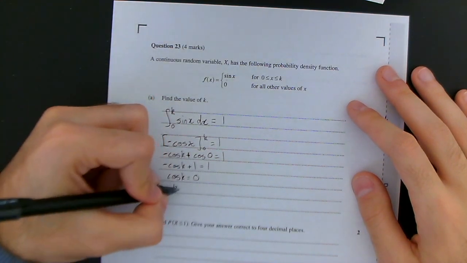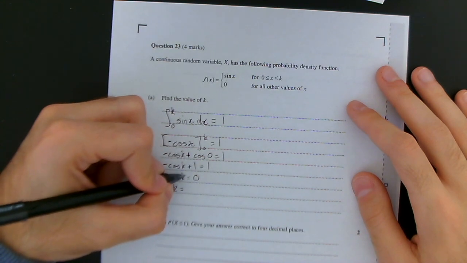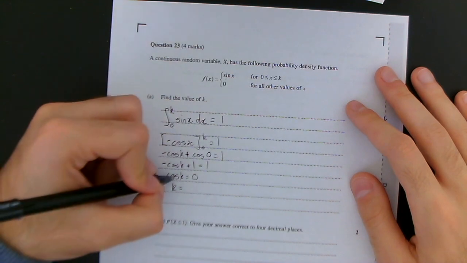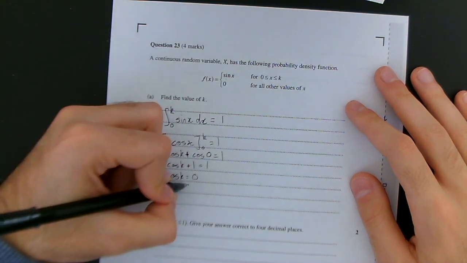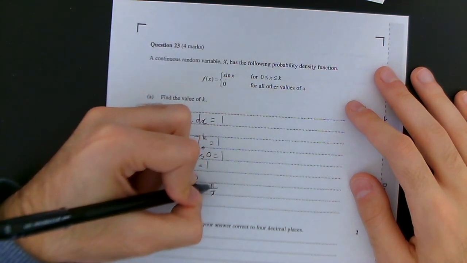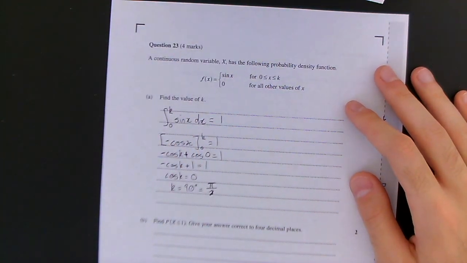And now if we try and figure out what the angle is when the cos curve is equal to 0, well, that's going to be equal to 90 degrees. But we should have answers in radians, so that equals pi on 2. Okay?